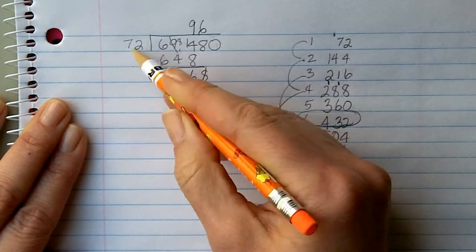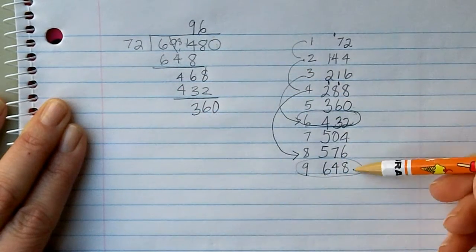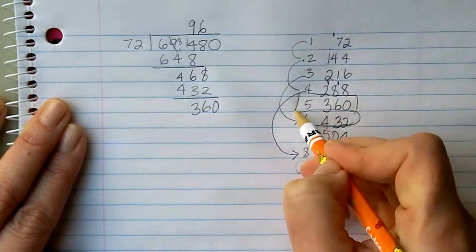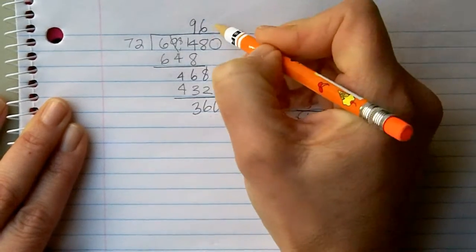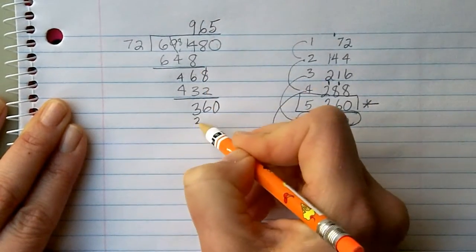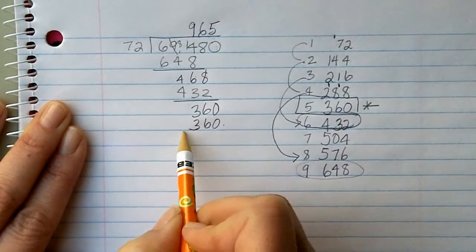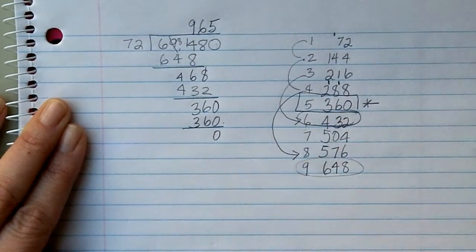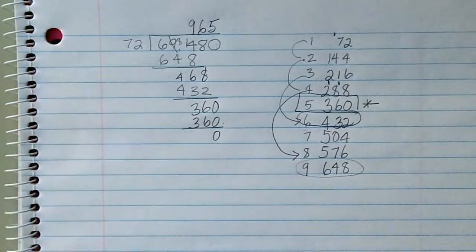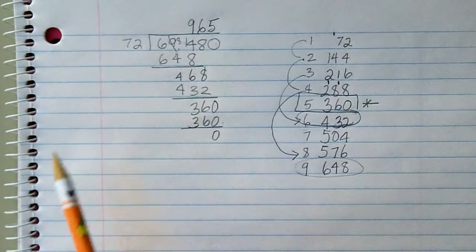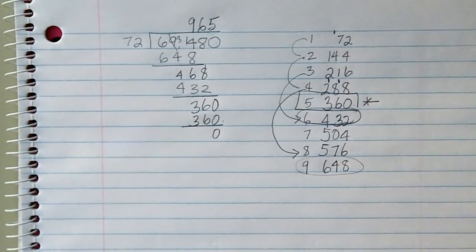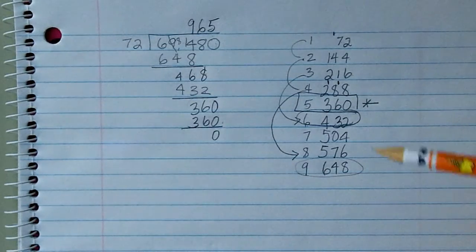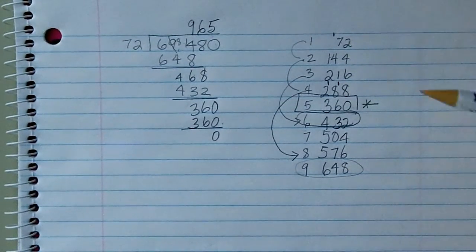So we see 72, we're looking for 360, so we're going to find the first number that's smaller than 360, and actually we hit the jackpot. We see here that 5 is the multiple of 72 which is 360. So we have no remainder, and we've used our facts for 72 to quickly solve this problem. But the secret here is just being very quick at figuring out your multiples of 72, and the more you practice this, the better you'll get at it.